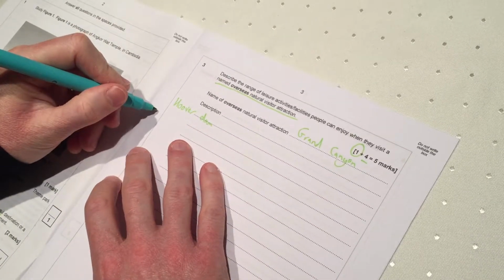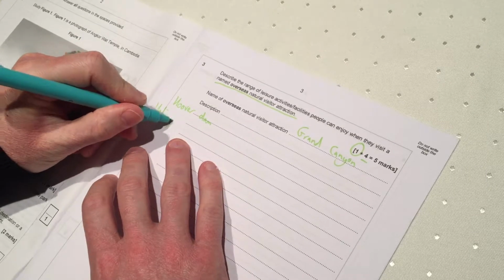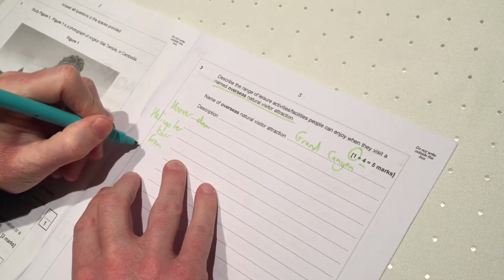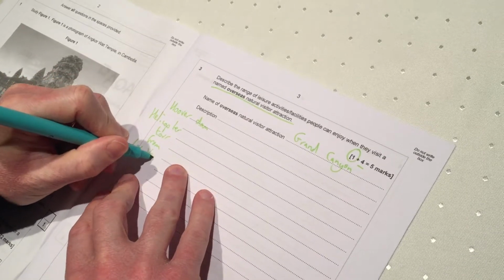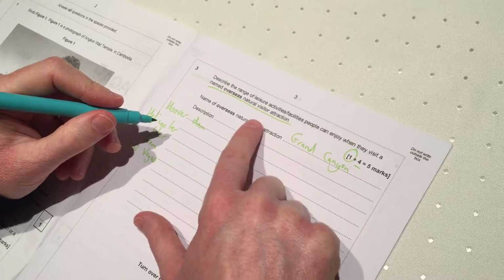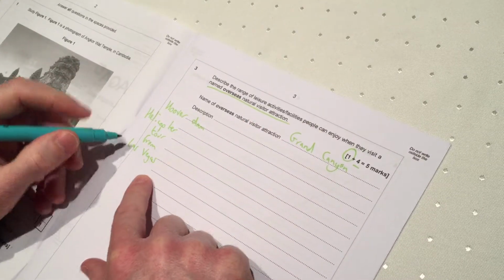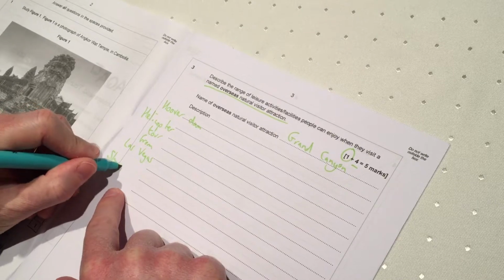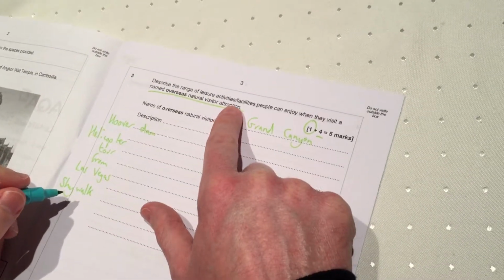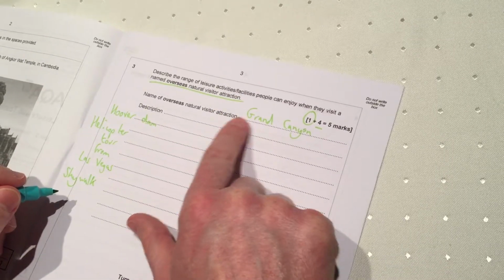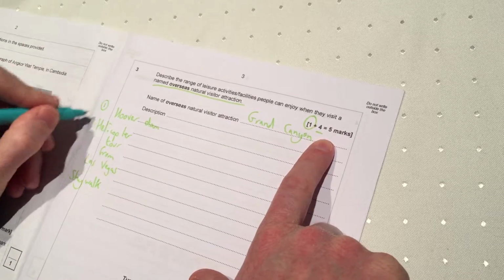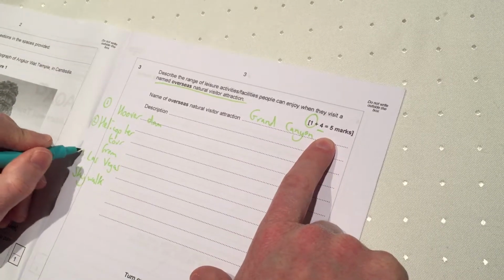I've got the helicopter tour from Las Vegas, another activity that people can enjoy when they go there, and obviously I've got the Skywalk. Now if I developed each of those points and said what they were, that would be me talking about the activities at that natural attraction. So that should be fairly simple with those 3 things to get my 5 marks.